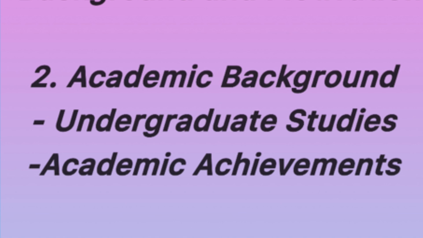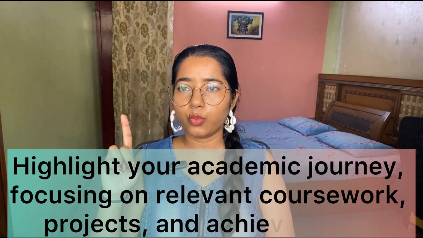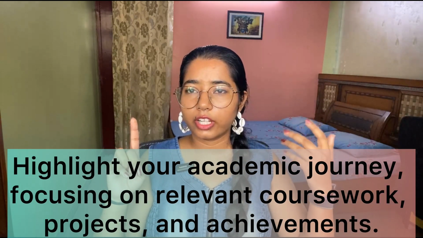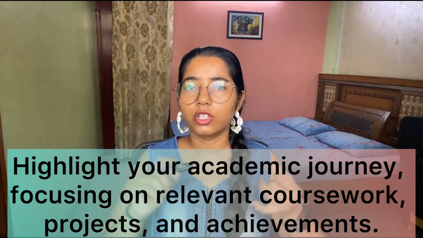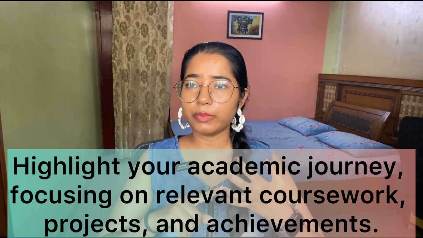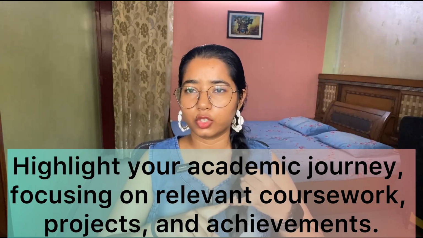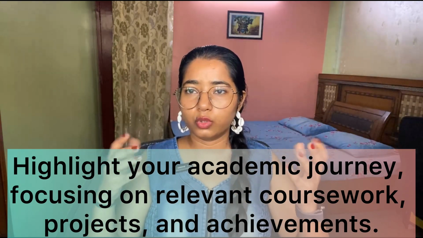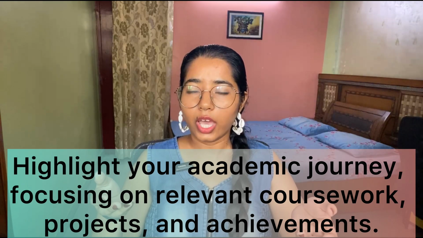I divide this part into 2 sections. First is undergraduate study. Whatever your last study, you have to mention that. Provide detail about your undergraduate degree and include your majors, universities, and graduation years. Especially mention key courses, projects or research work relevant to the program you are applying to.